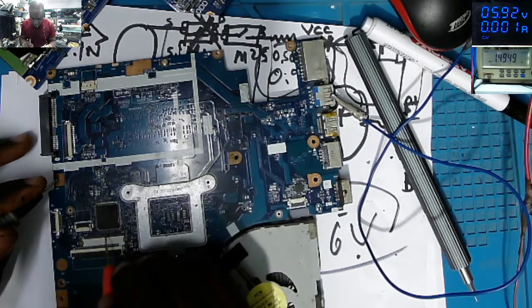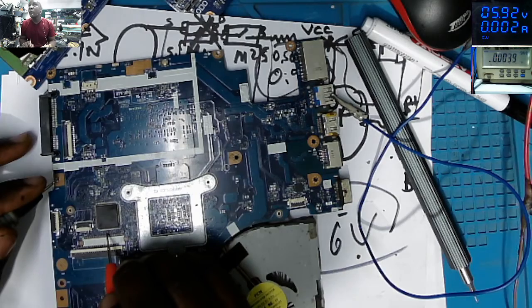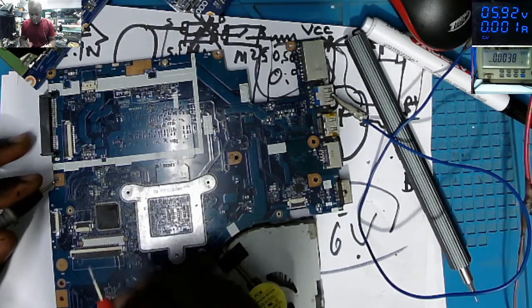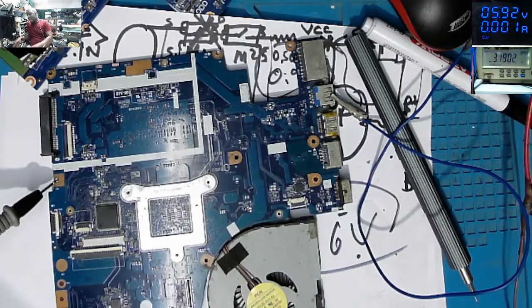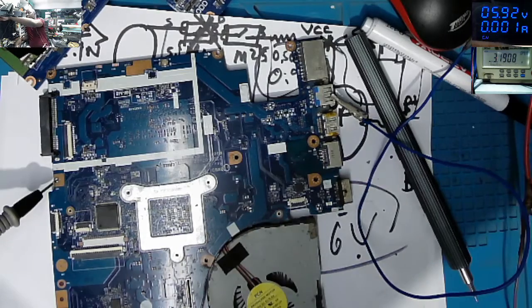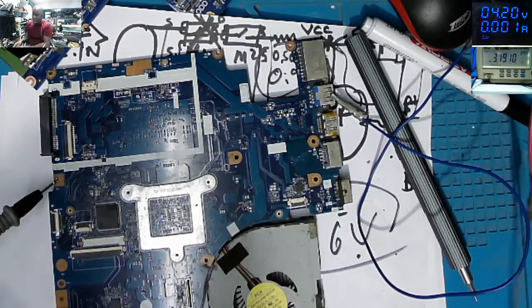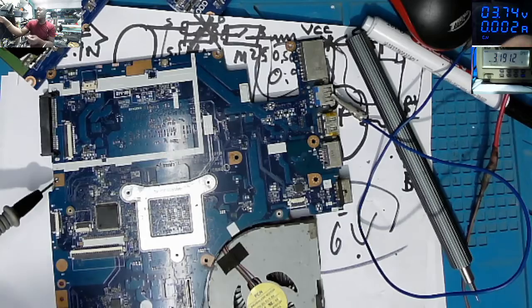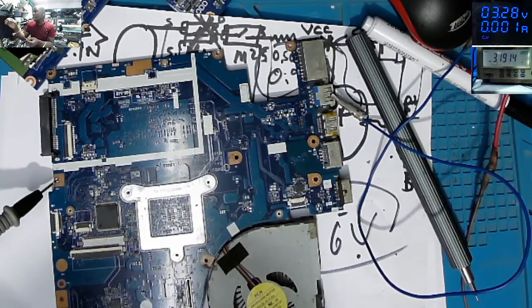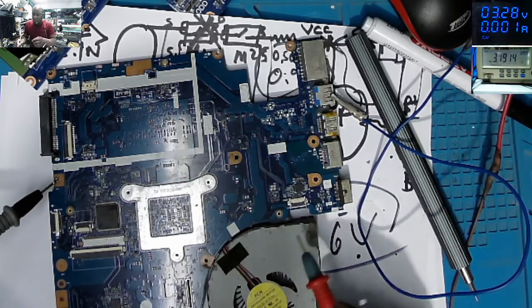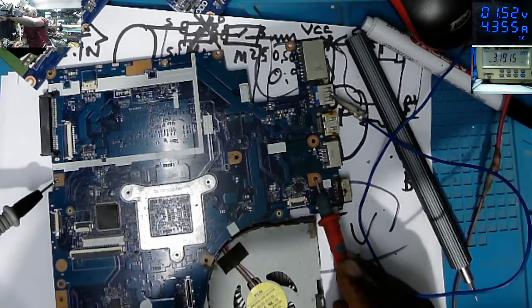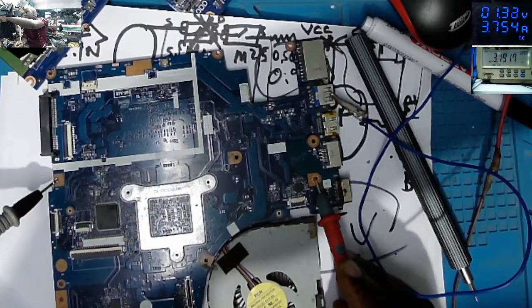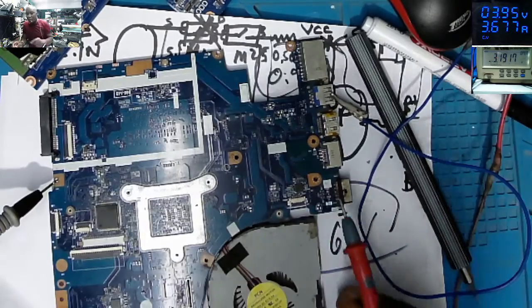We have the capacitors around the EC chip which are beeping, so we have to come with 3.3 there. I'm sure the EC chip is gone. I'm 100% sure.